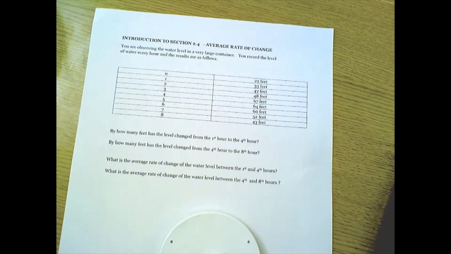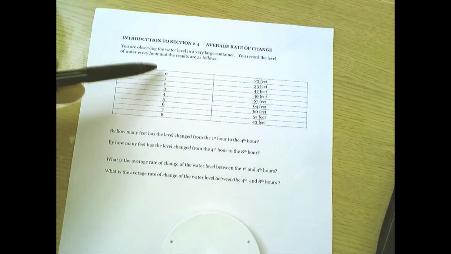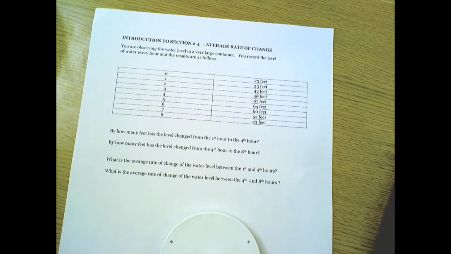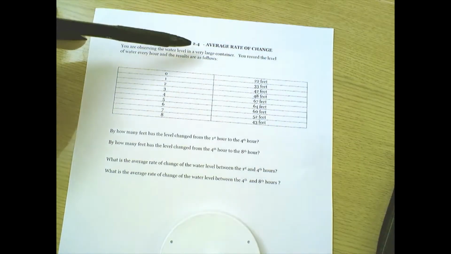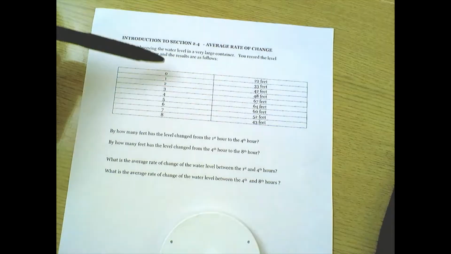Quick overview of section 2.4, calculation of the average rate of change. We're going to kick it off with a very simple example using this table, which we could also recognize as a function. It also could be something that we could graph very easily. We're just going to work with the table on this go around to answer a series of questions. And this function that we see here is represented by water level in a very large container. It's just telling us how deep the water level is at different hours of the day.